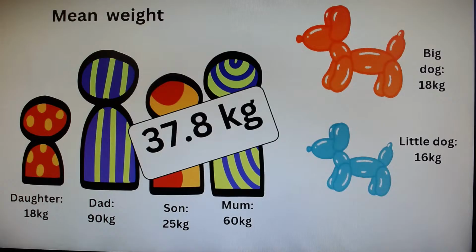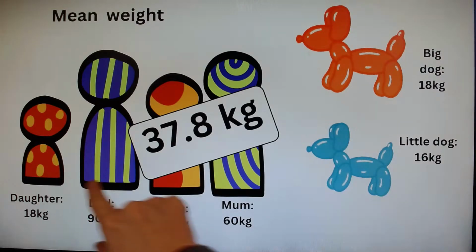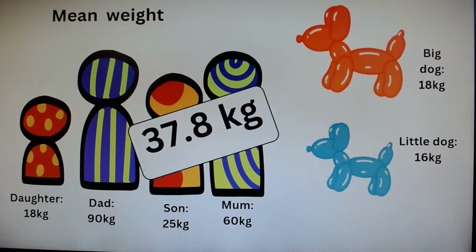And this is a really good example of how the mean can be skewed massively. We've got one person that weighs a lot more than everybody else, and one of the dogs that weighs quite a lot less as well. So this in particular is skewing the data quite a lot. This is why we need other pieces of information so that we can use the data in a meaningful way.